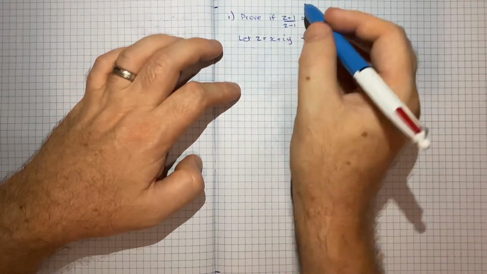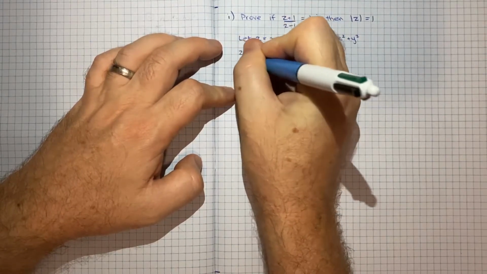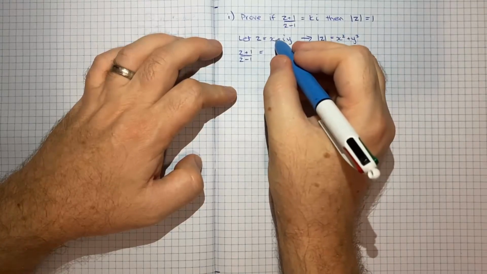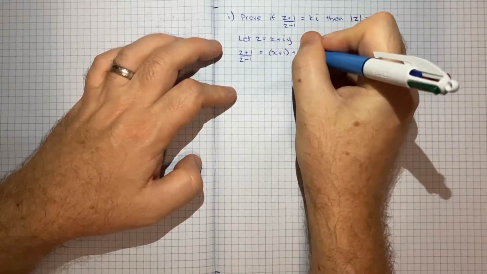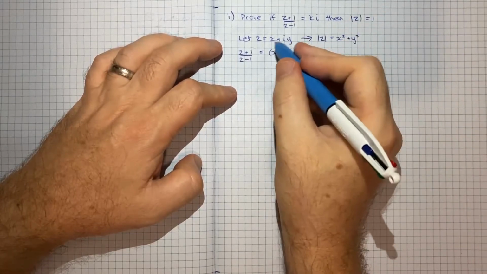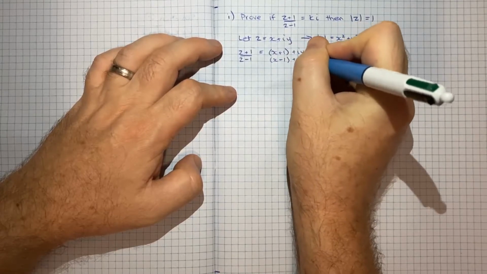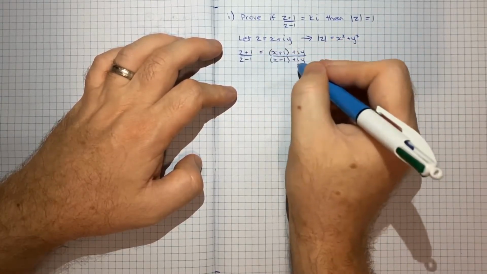So z plus 1 on z minus 1 would be equal to, I just add a plus 1 here, so I'd get x plus 1 plus iy, and here I just do a minus 1, so x minus 1 plus iy. That's how we would write out this fraction in full form.